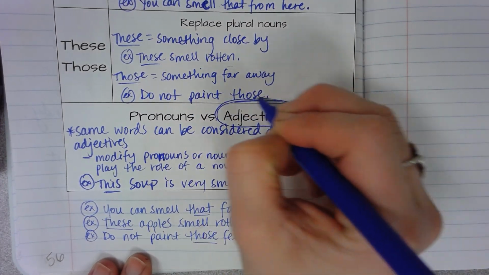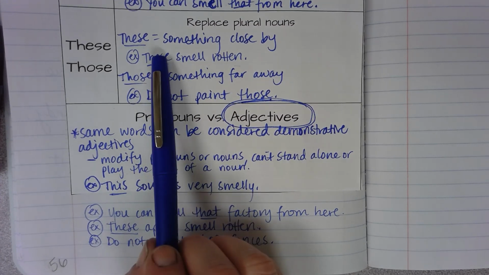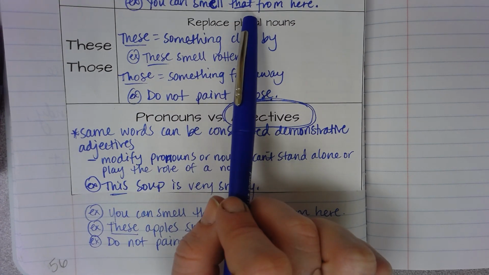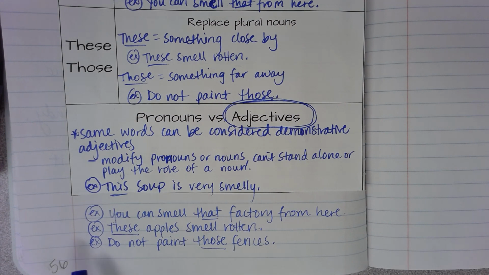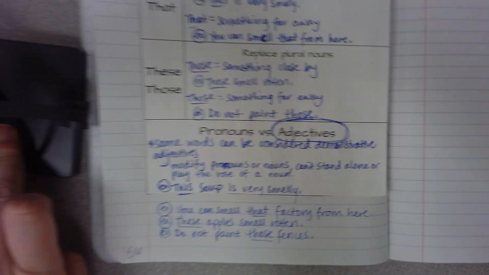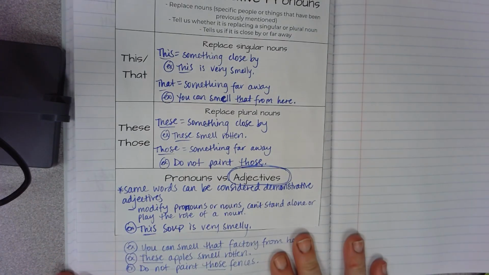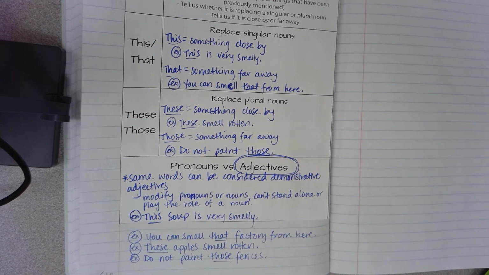Okay, so just be careful. Pronouns, when they're demonstrative, are by themselves. These smell rotten. Do not paint those. You can smell that from here. But if they have a noun right after that they're describing, they are demonstrative adjectives. Okay? What I will do is zoom out so you can copy down the notes if you need to. Otherwise, you have a Google form that is attached to this assignment, so you can stop the video and start doing that. Let me know if you have any questions.